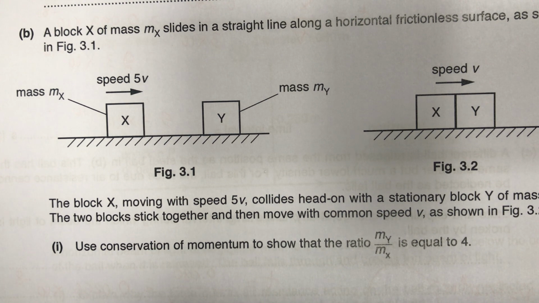The two blocks stick together and then move with common speed v, as shown in figure 3.2. Use the conservation of momentum to show that the ratio my divided by mx is equal to 4.